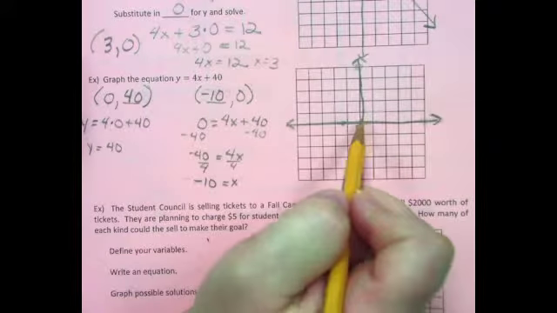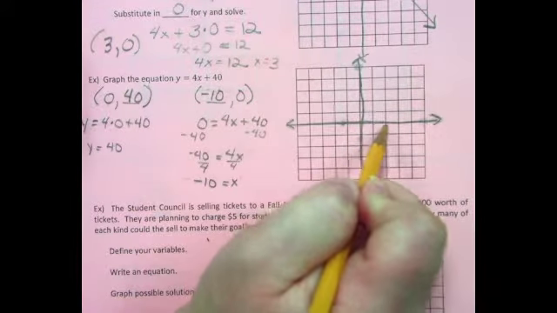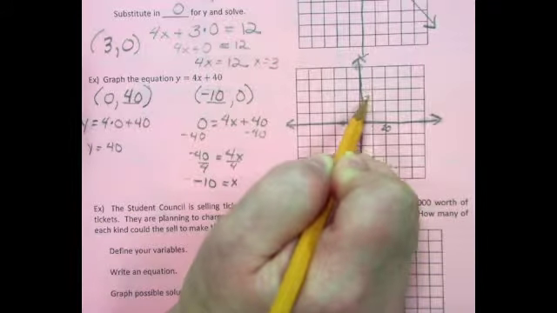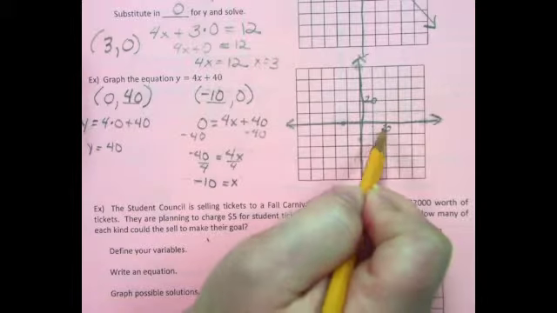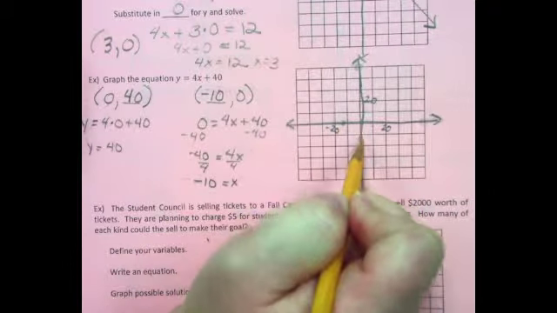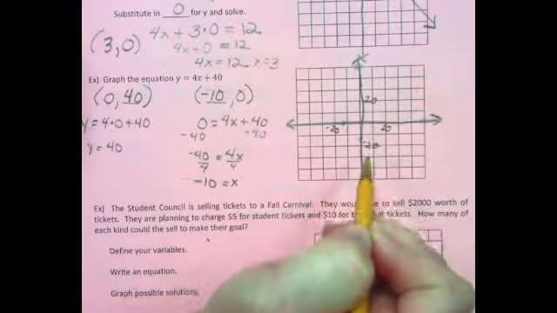If I go by tens, this first mark here would be 10, this would be 20. It's important to label it so that someone reading your graph knows you have changed the scale. Going backwards, this would be negative 10 here, and this would be negative 20 here.